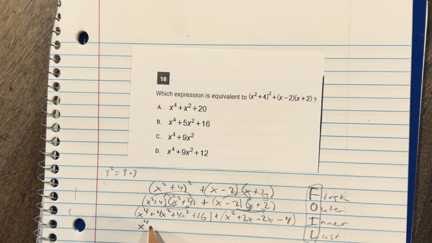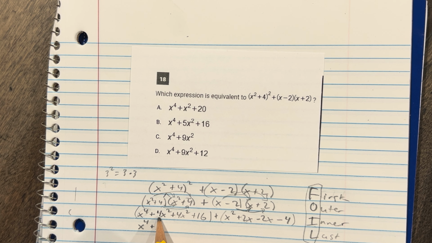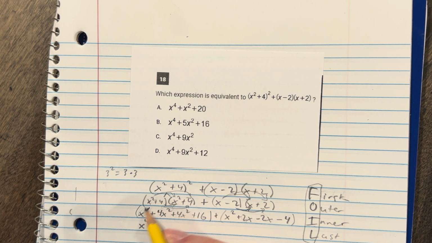Now, x squared is the next highest power, so we'll combine that one. We have 4 plus 4 plus 1, because we have 3 values. We're going to cross these off when we're done with them.